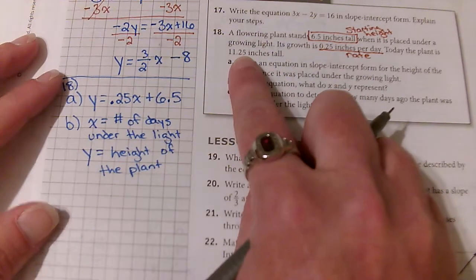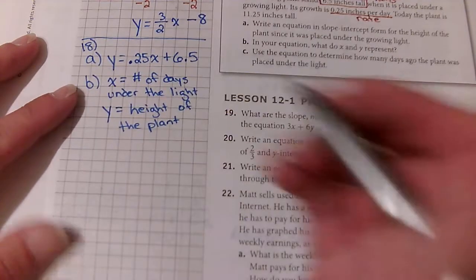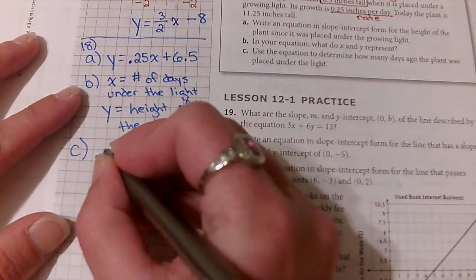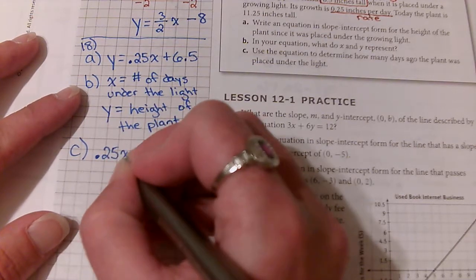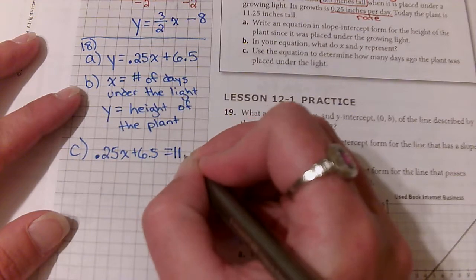So, if it's 11.25 inches tall now, let's figure out how long it's been under the light. So I want to find out when 0.25x plus 6.5 equals 11.25.